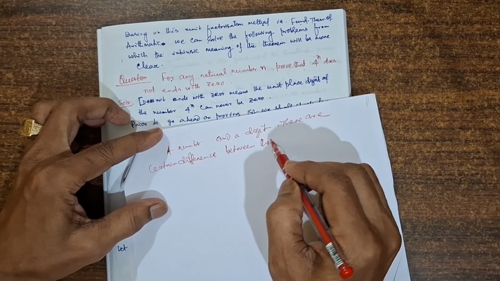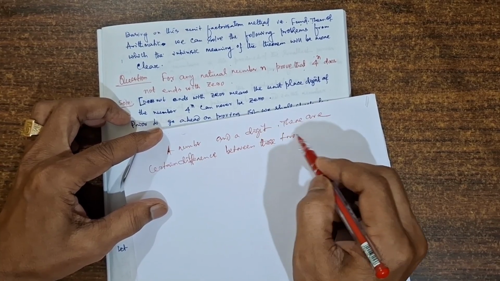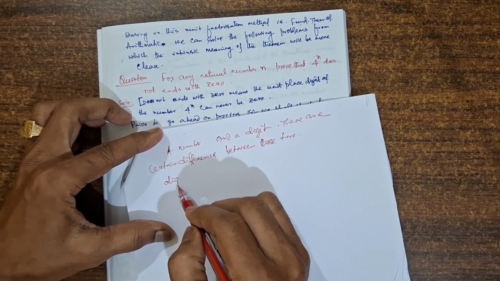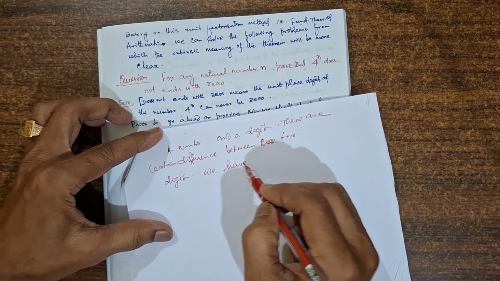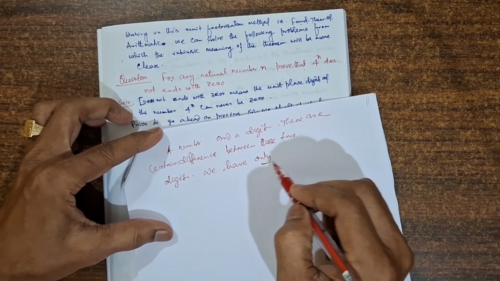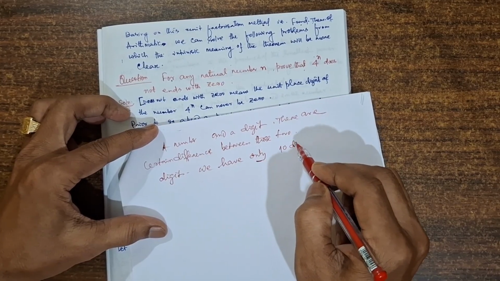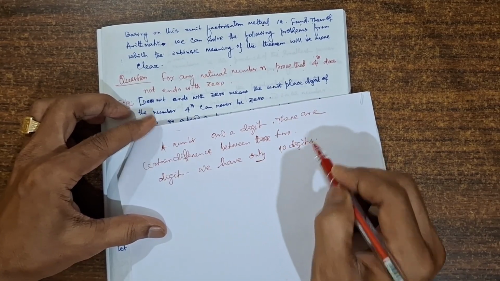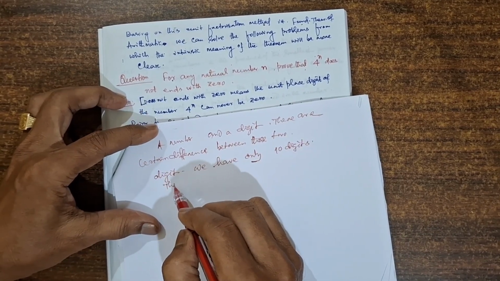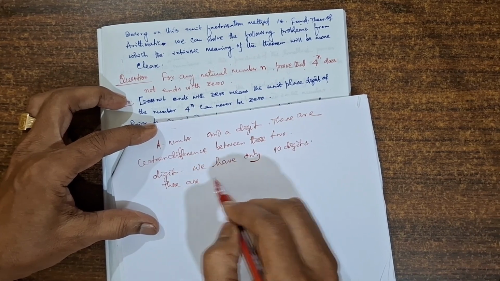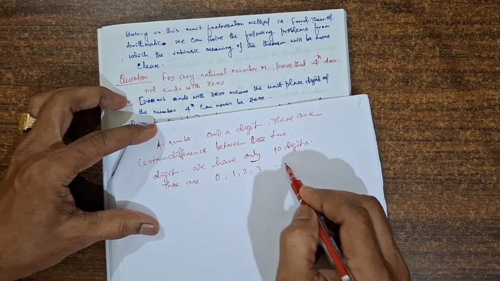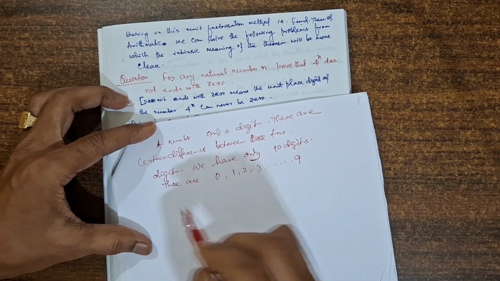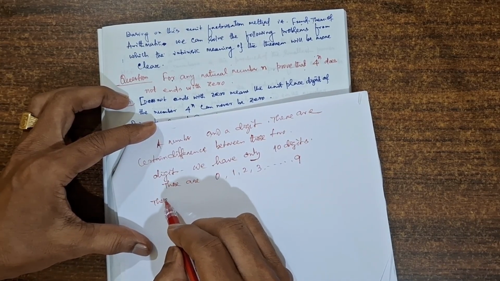Between these, digits, we have only 10 digits. Those are 0, 1, 2, 3, up to 9.